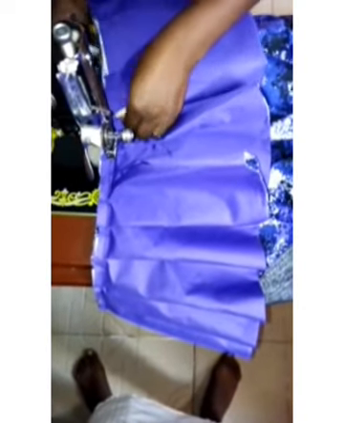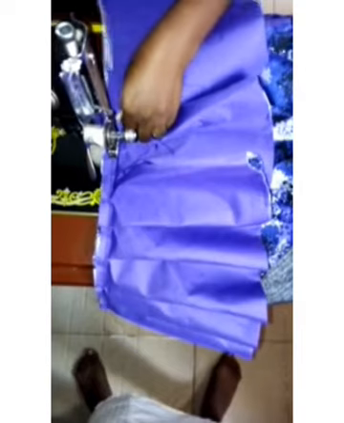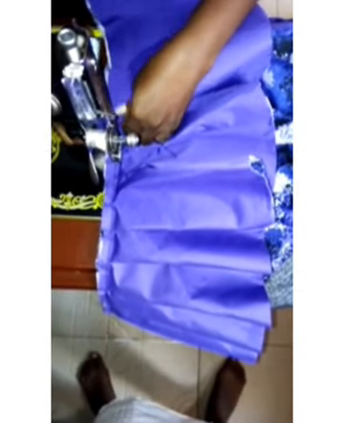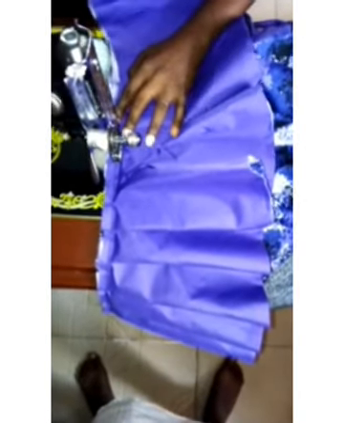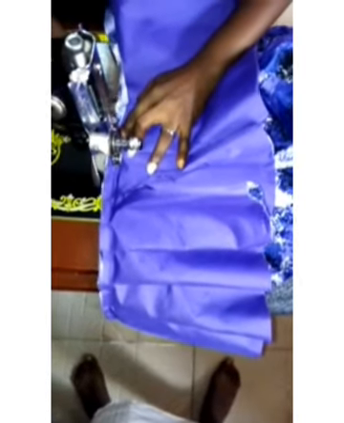So that's the pleating process. Now the distance between your pleats is dependent on you. If you want it tiny, fine. If you don't want it tiny, fine. Just pleat all the way to the edge of the collar. That's our pleats all the way round.